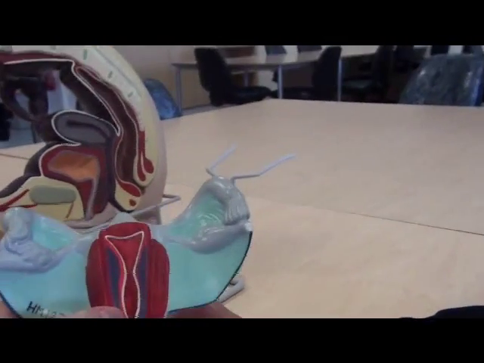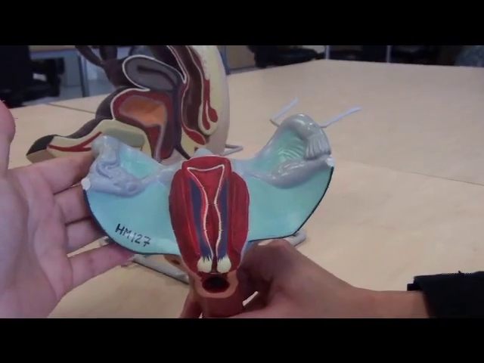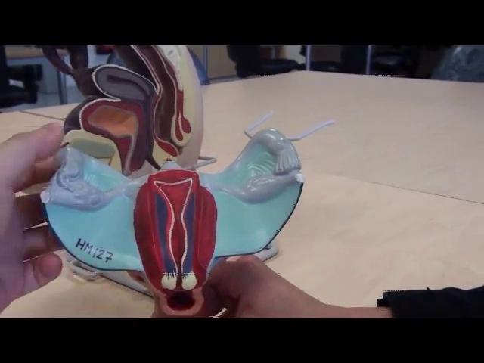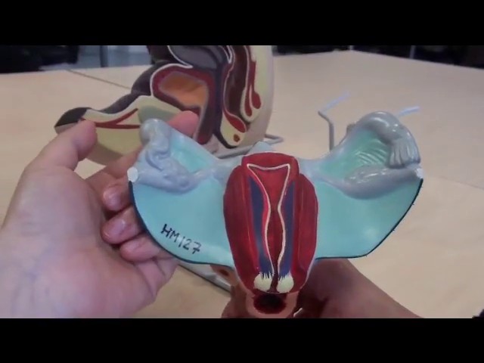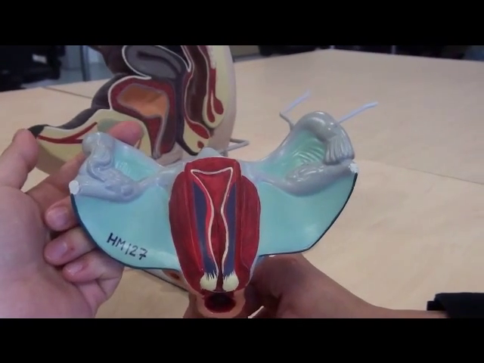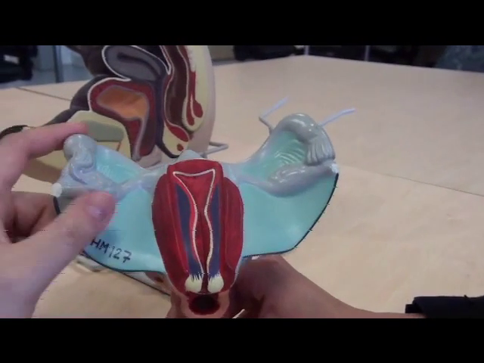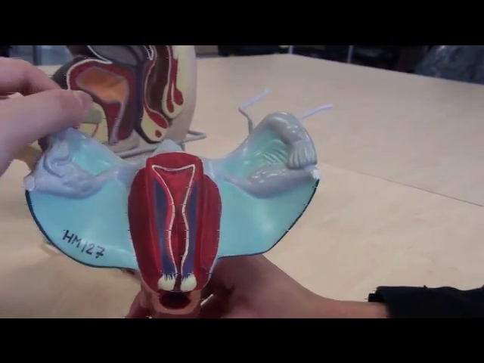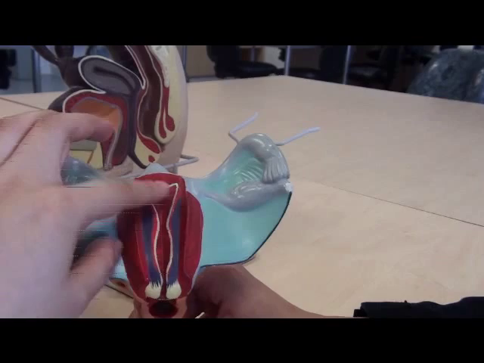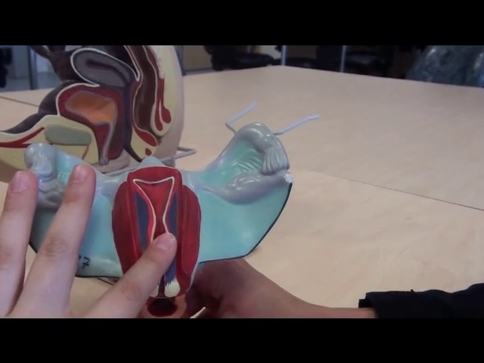and in cases of sterilization, the doctor would tie the fallopian tubes around here so the egg cannot pass into the uterus for fertilization.